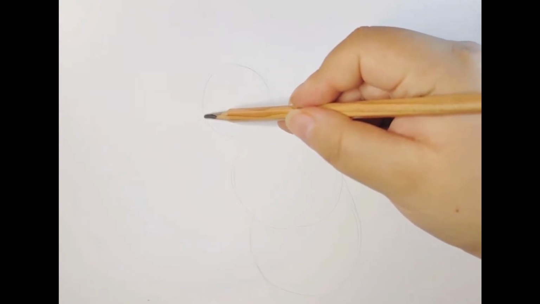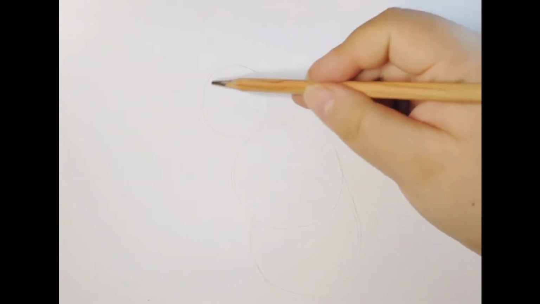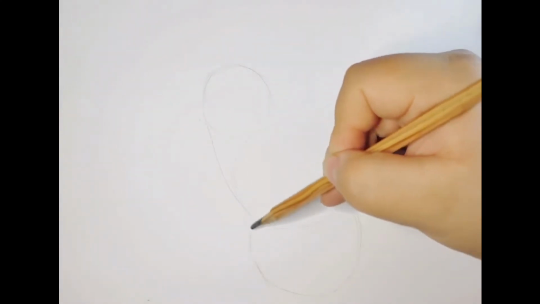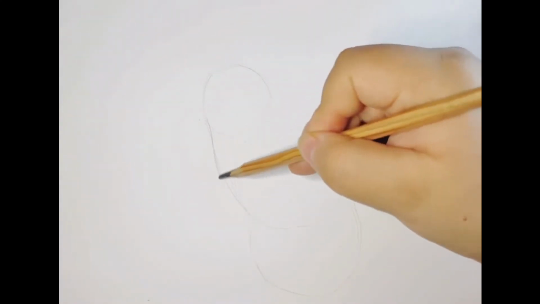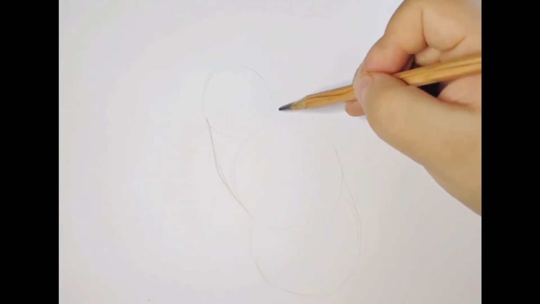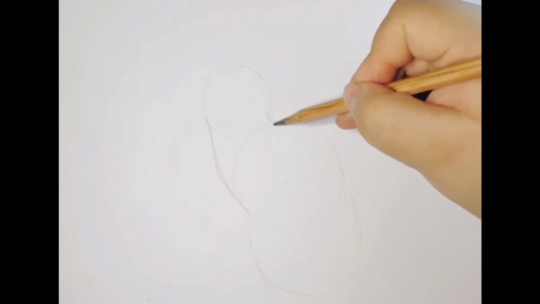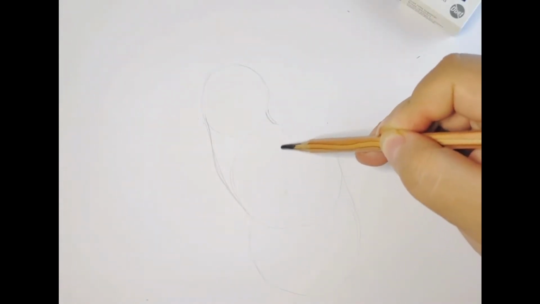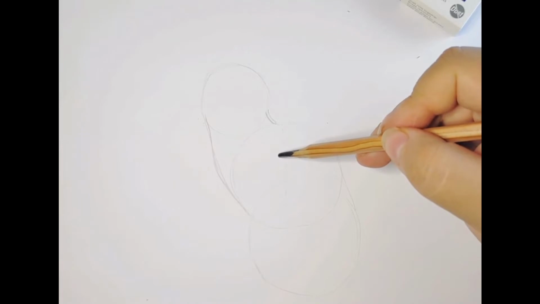Okay, now we'll draw the neck of our cat. From the center of the head to the intersection of the two big circles, draw a slightly curved line. On the opposite side, make a smaller curved line. It's important that this line coincides with the center of our middle circle, so the neck will be in the correct position.